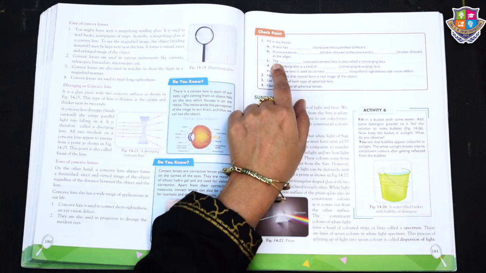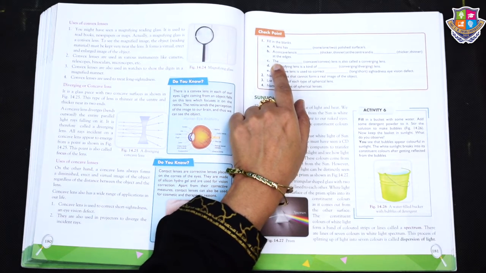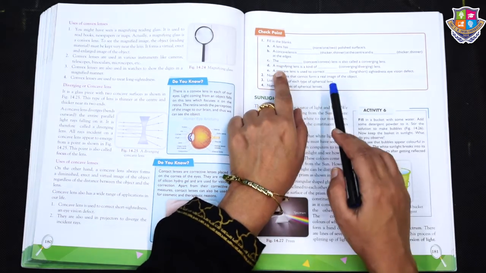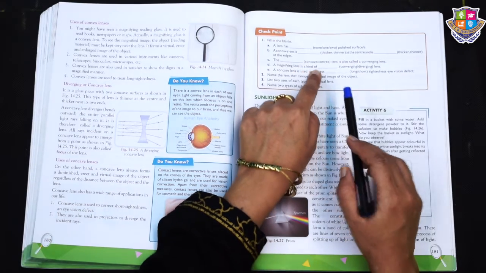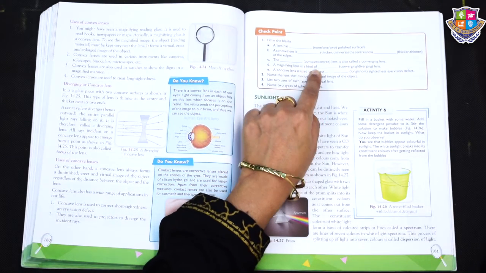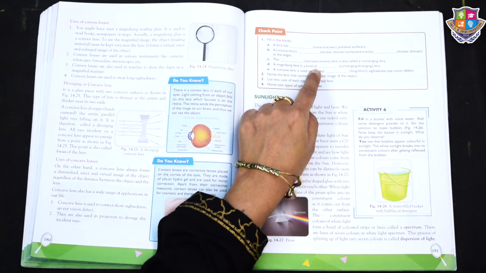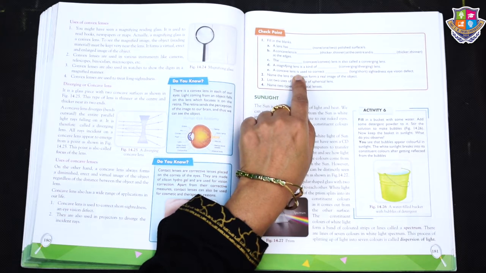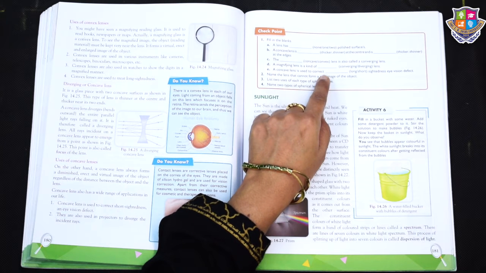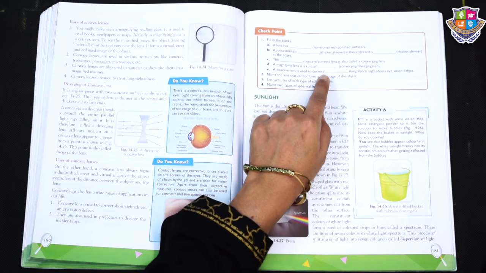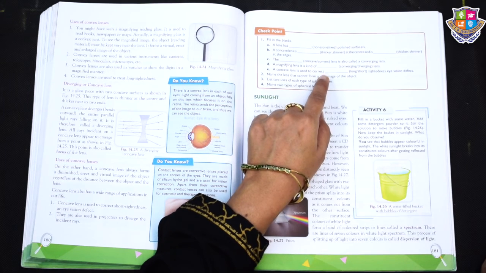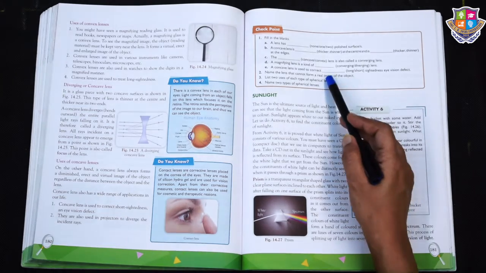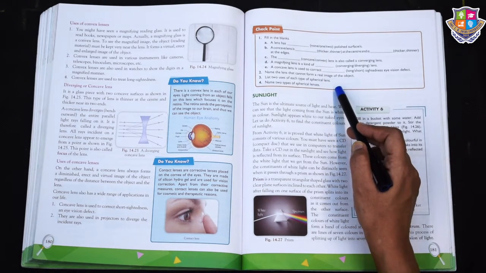The dash lens is also called a converging lens. So yes, it is convex. The magnifying lens is a kind of what? A magnifying lens is a kind of converging lens, it magnifies. A concave lens is used to correct dash sightedness, a vision defect: short sightedness. Now these three questions are in your book. You can also write the answers of it.